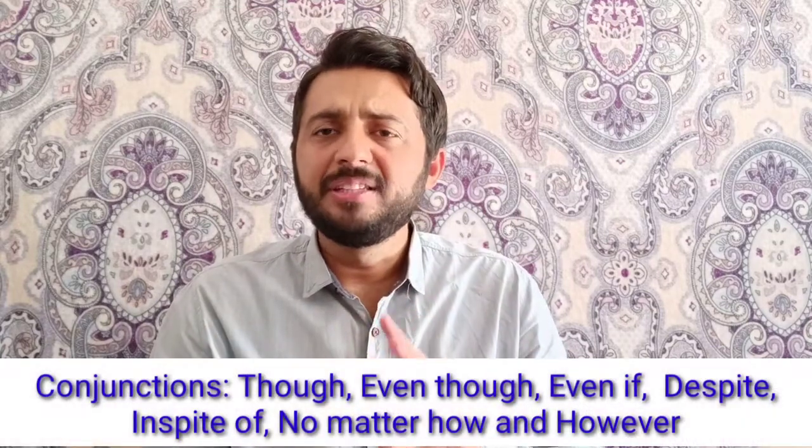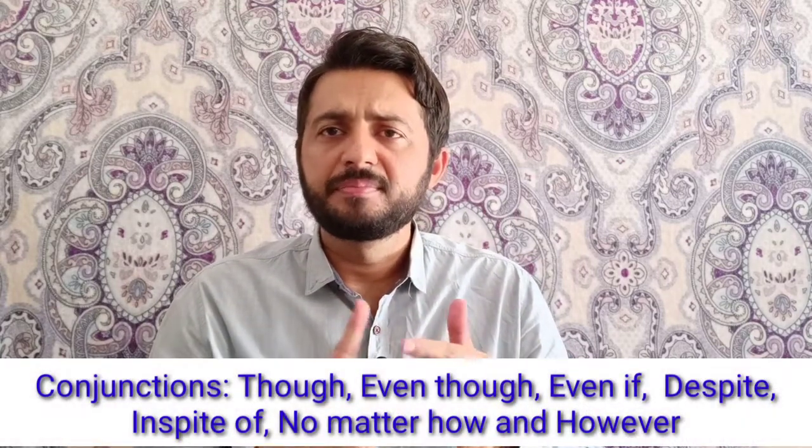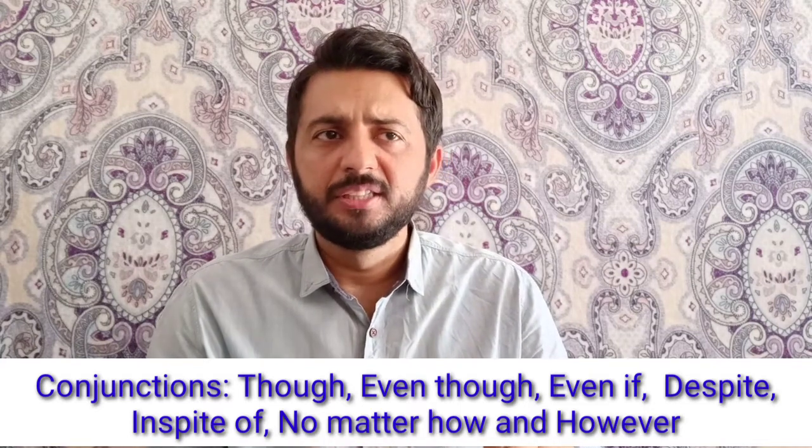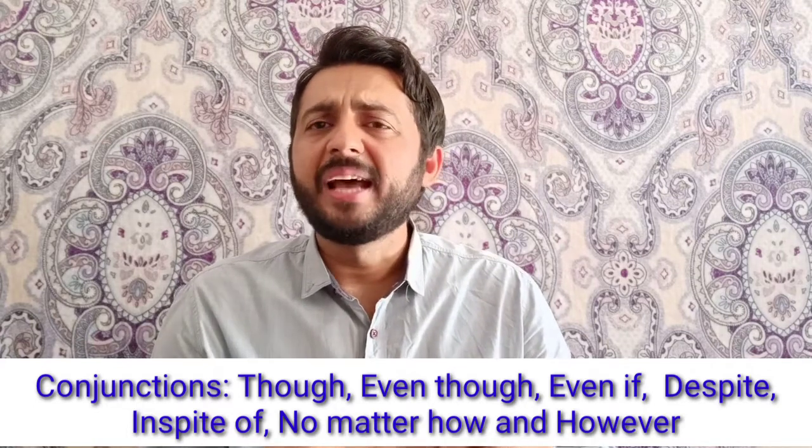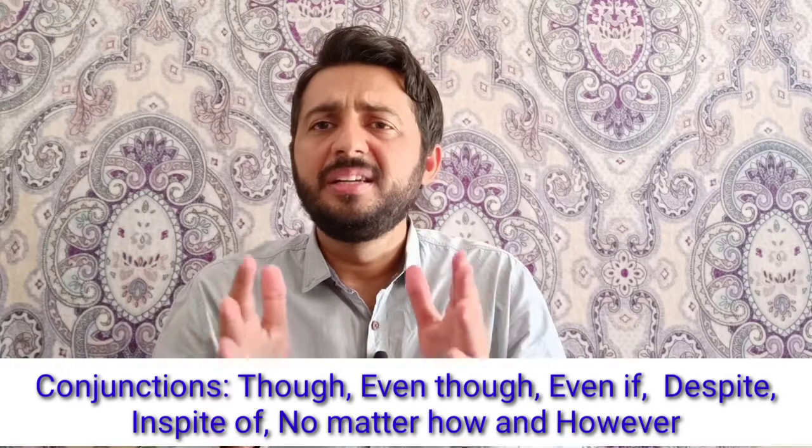There are certain conjunctions that we use in order to structure clause of concession. Here are some examples of these conjunctions, or connecting words, that we use to structure this type of clause. For example, we have though, even if, although. We have despite, in spite of, no matter how, and however. So these are the different conjunctions that we use in order to structure clause of contrast or concession.